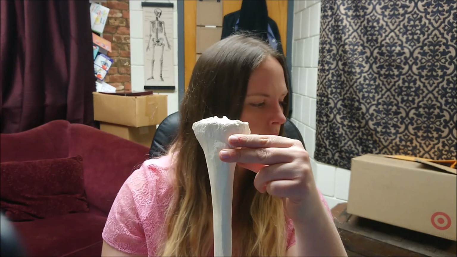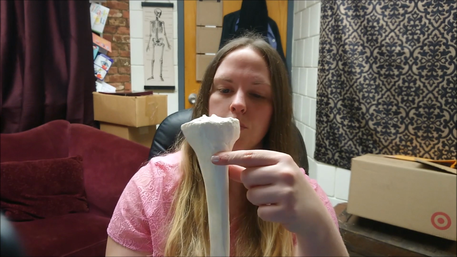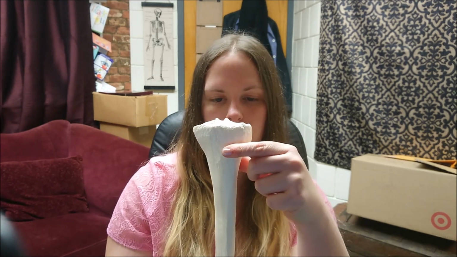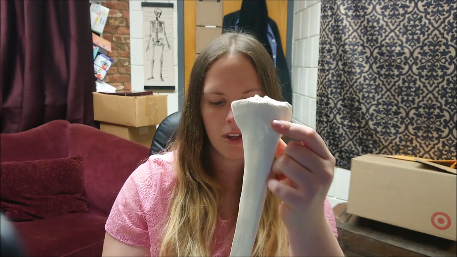I don't have a patella. I have to look in my box. So the tibial tuberosity is where the patellar ligament attaches.